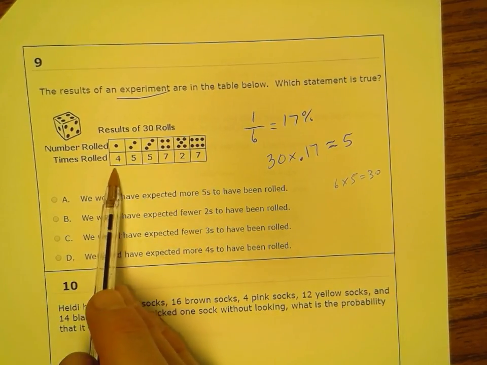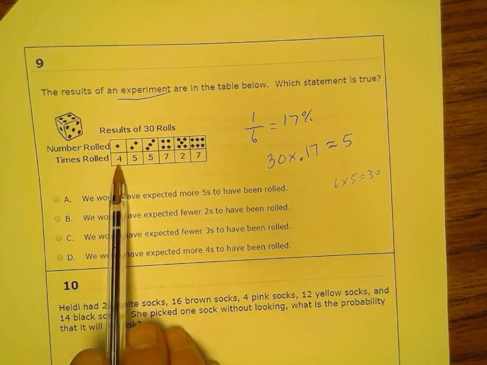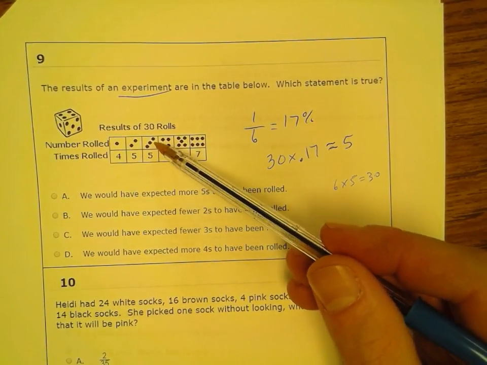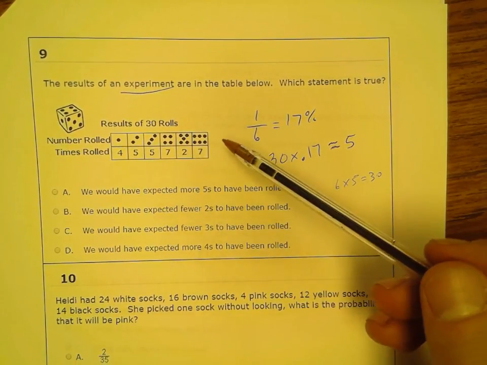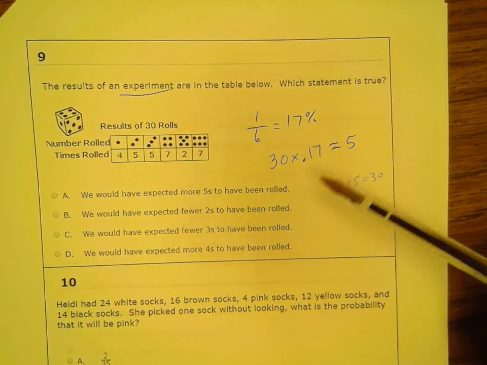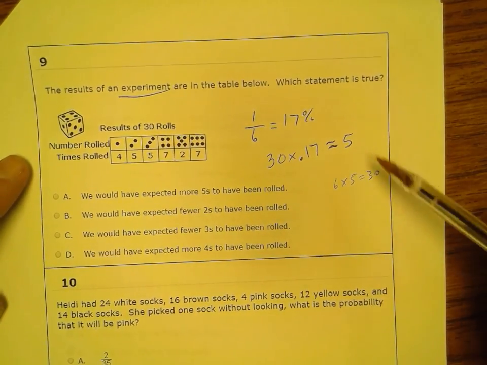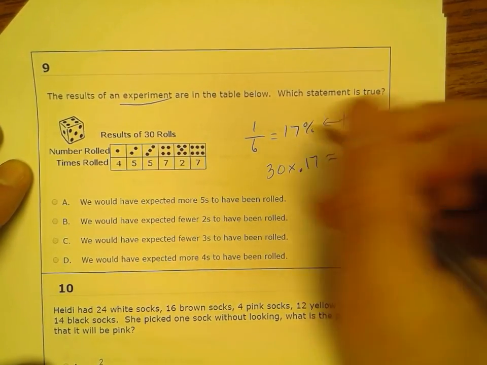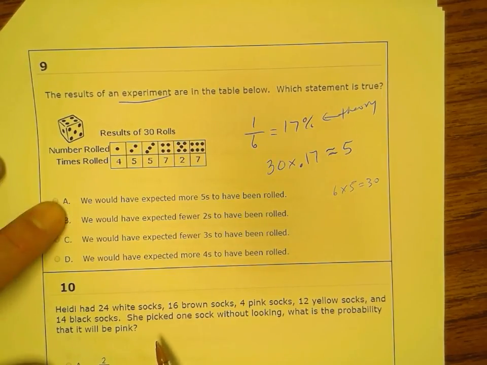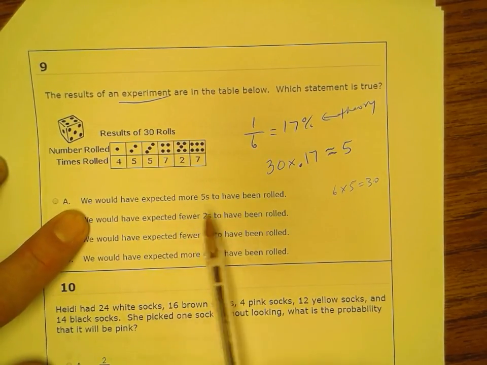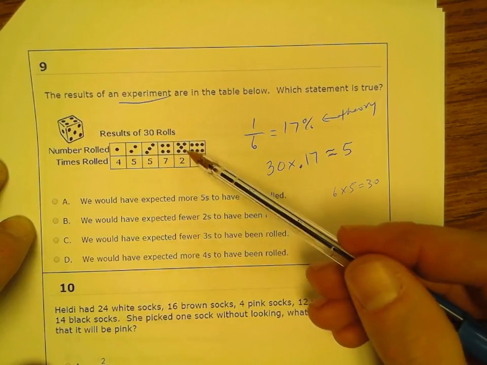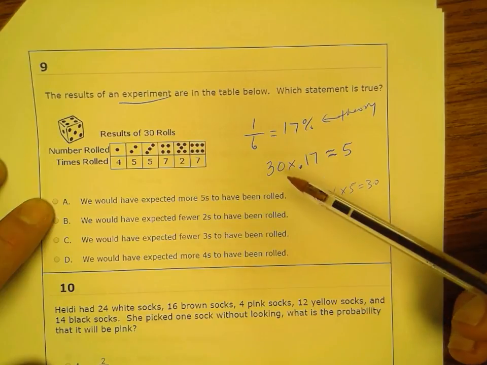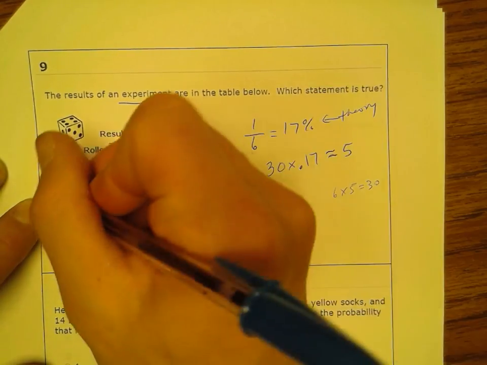So if we look up here in the data, under the times rolled, we rolled a 1 4 times, a 2 5 times, a 3 5 times, a 4 7 times, a 5 2 times, and a 6 7 times. So now we're comparing the theory with the experiment. So would we have expected to see more 5s? How many 5s did we see? We saw a 5 rolled 2 times. We would have expected more. That's right. We would have expected more 5s to have been rolled.